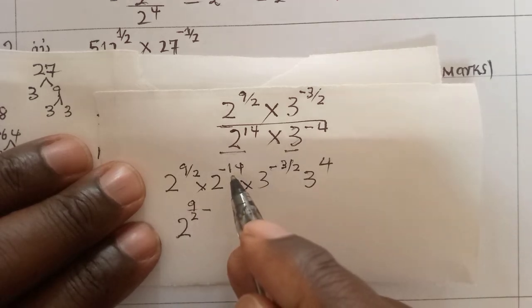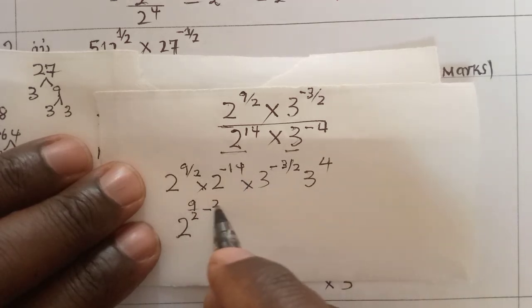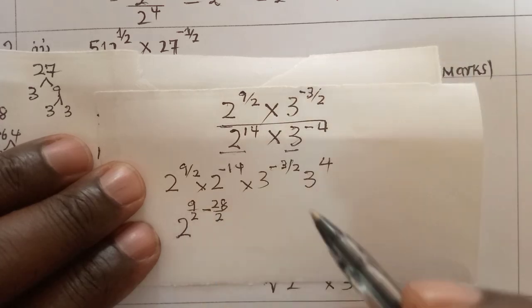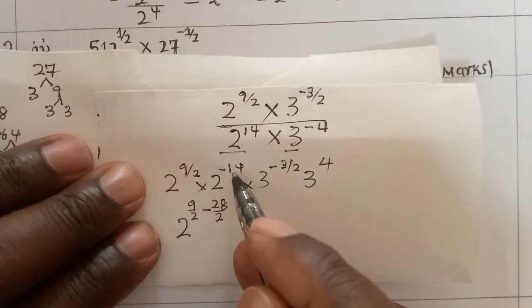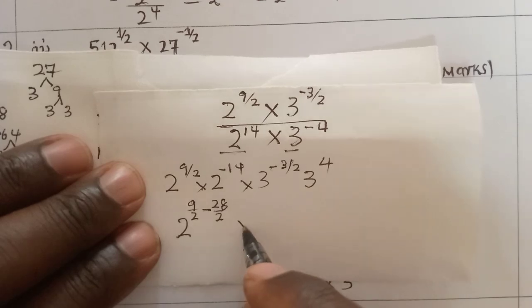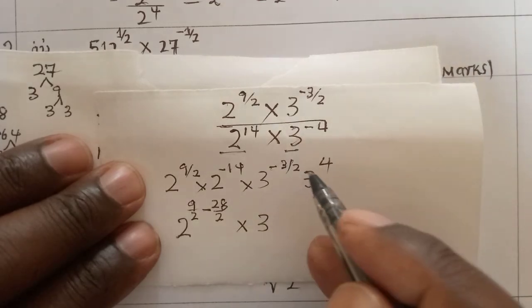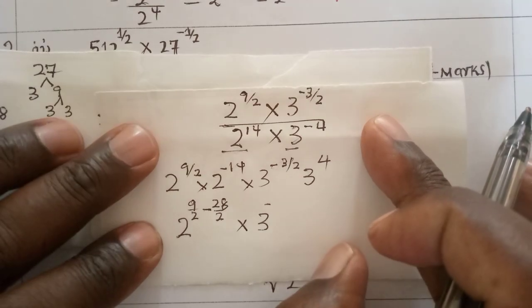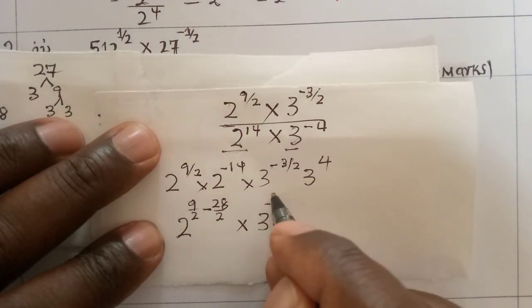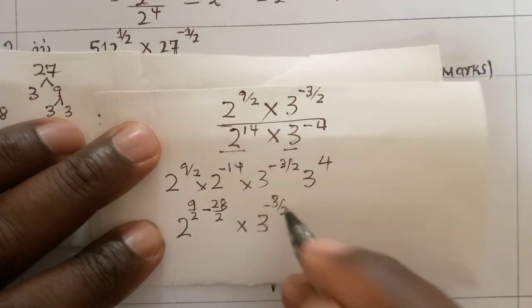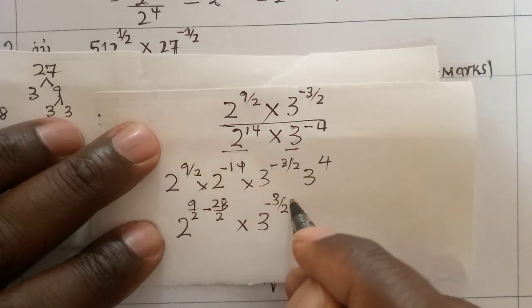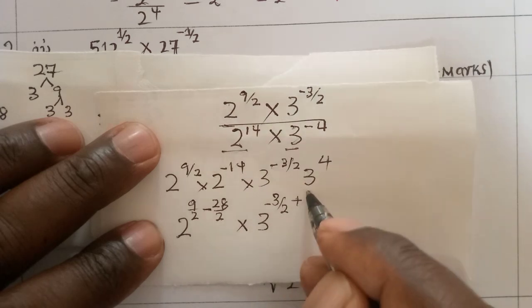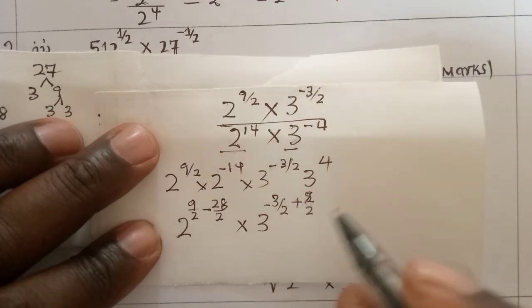Instead of writing 14, we can write 28 there divided by 2. So we don't have to look for LCM because this one is still like 14. Times 3, then we can write negative 3 over 2, that is plus 4. Instead of writing 4, we can write 8 over 2. So we can just add.